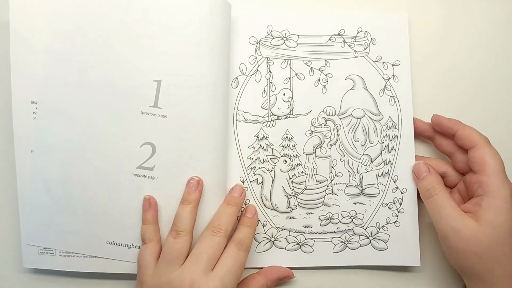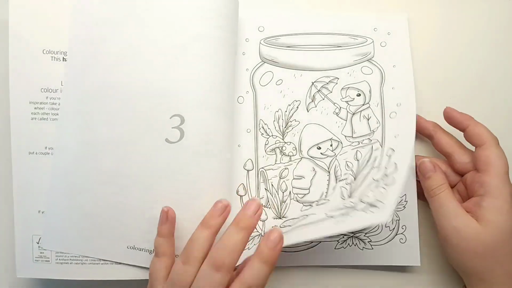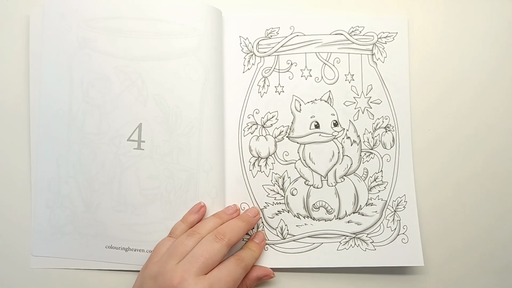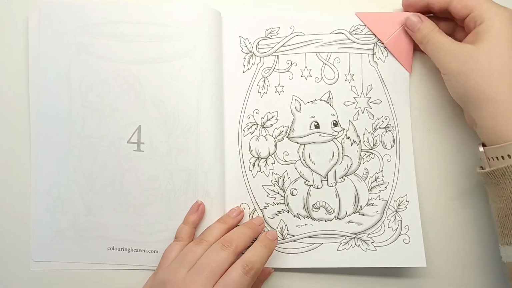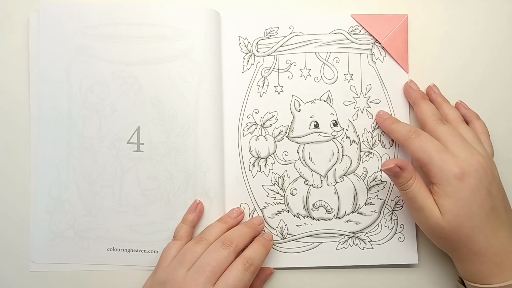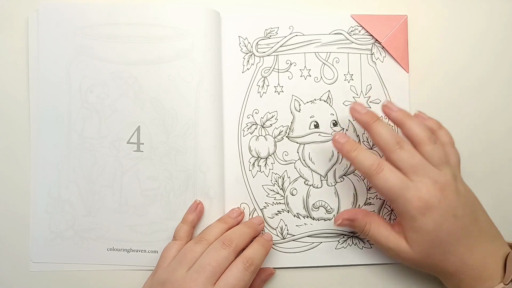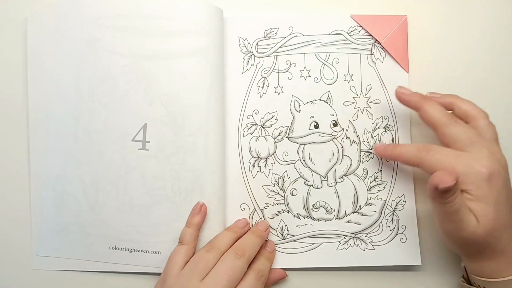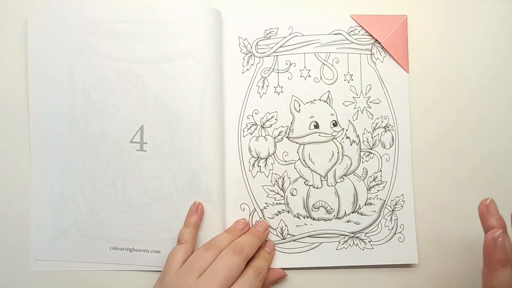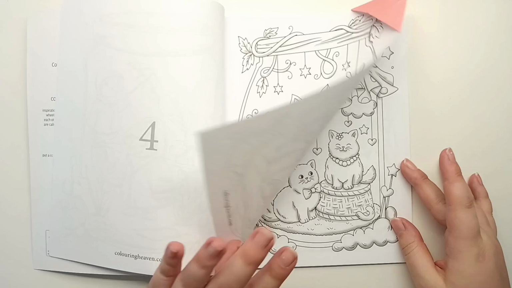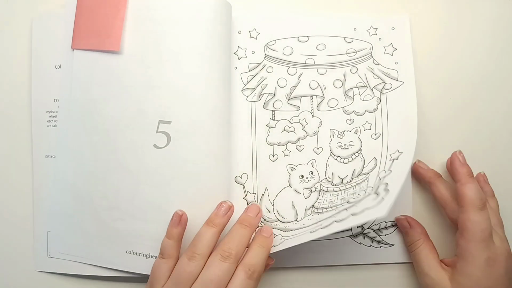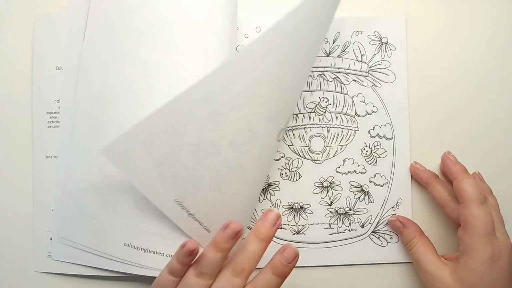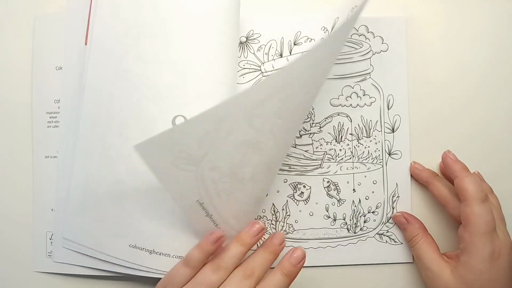And this one I haven't coloured in for a while. Again, because I just haven't had the time. Now this is a perfect autumnal page. I'm going to flag that because I don't believe she's going to include the unique ones to the Colouring Heaven Pocket Edition, because this Magic Jars is a book by Colouring Book Cafe, and the first few images are exclusive to this and aren't in the big version of the book.